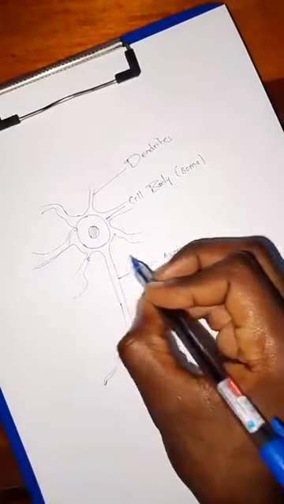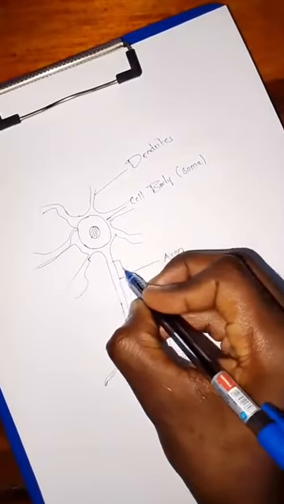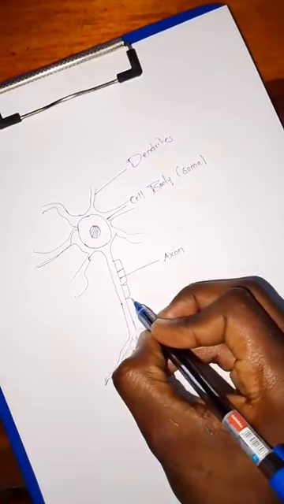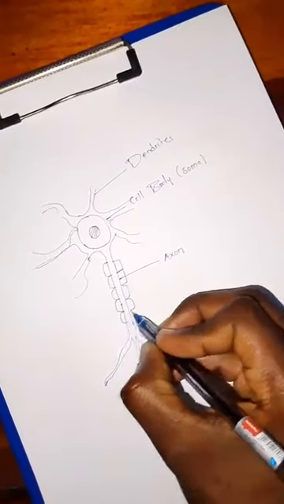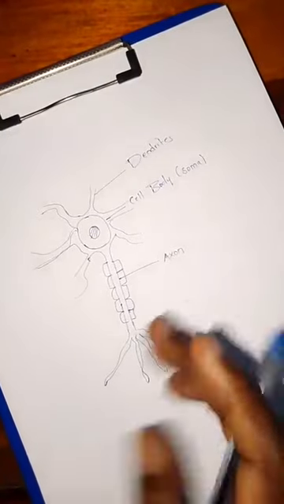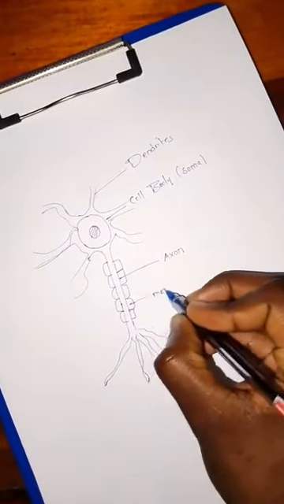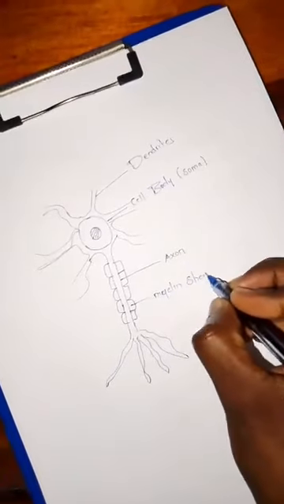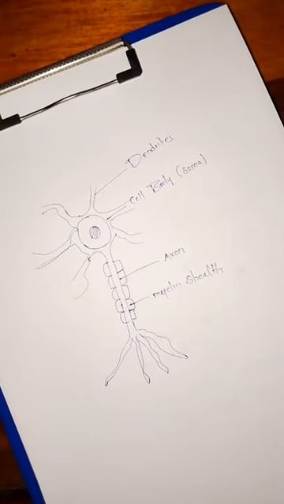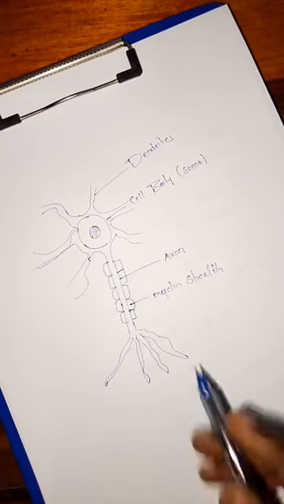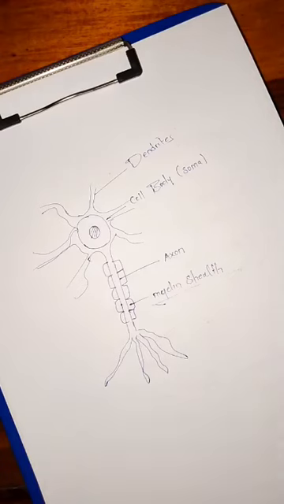Then this axon can be covered in a sheath, which is known as a myelin sheath, often appearing in this form. This myelin sheath is actually very important because it increases the conductivity of the transmission of these impulses or signals along the axon. So it increases the rate at which information is transmitted from one nerve cell to the other. That is the significance of the myelin sheath.